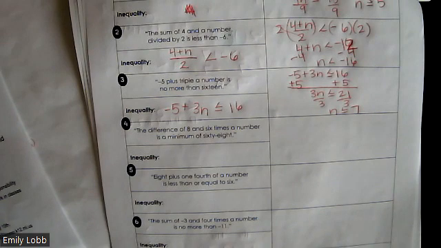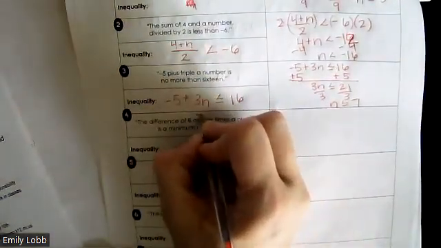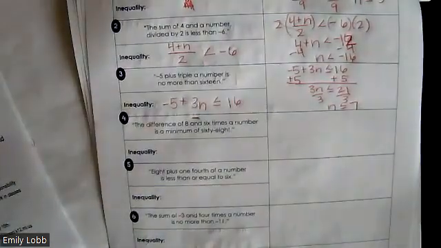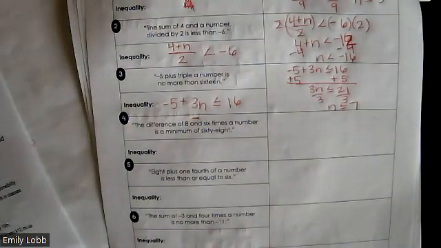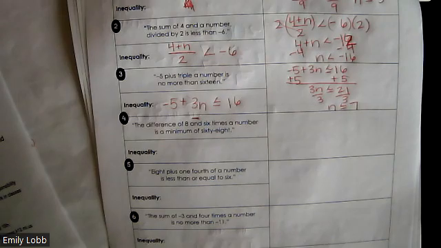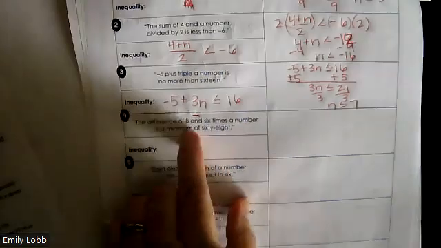Oh boy, the difference of 8 and 6 times a number. So because it says the difference, we're going to put a subtraction symbol where "and" is. If it was saying like the total or the sum, we would be putting a plus there. If it said the product, we would be putting a multiplication sign there, right? So we're going to see 8 minus 6 times a number.